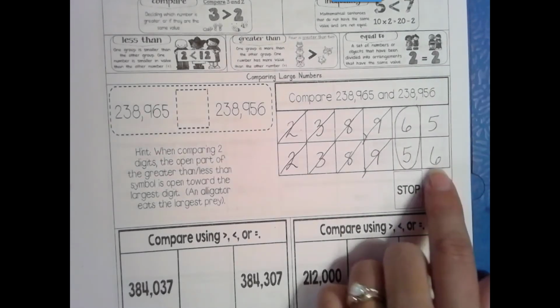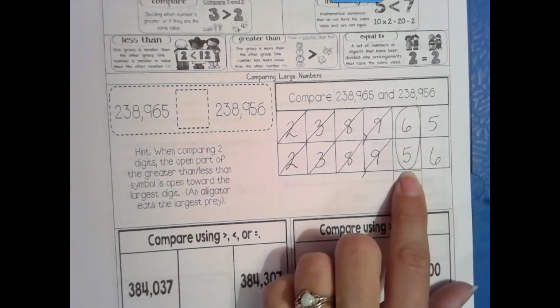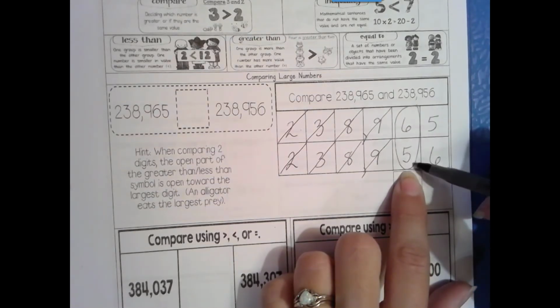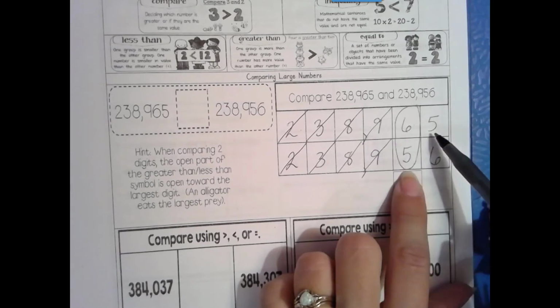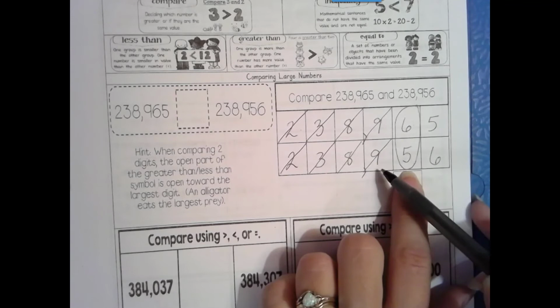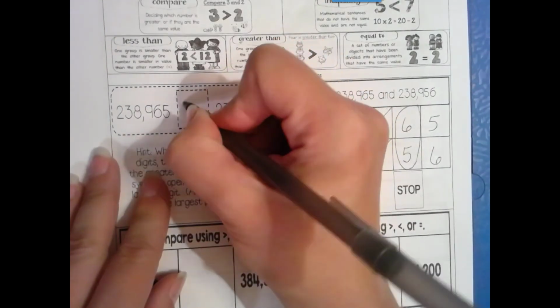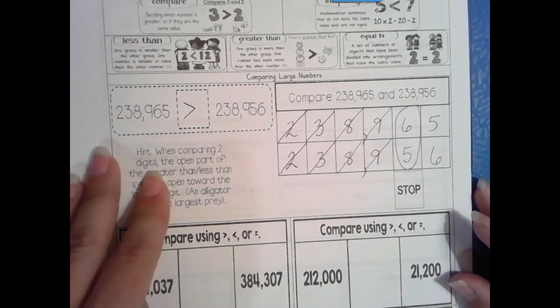Also in the ones place, but the tens place is going to affect it more than the ones place. So if I look at the tens place, which one's greater? The 6 or the 5? Well, 60 is greater than 50. So that means this top number, 238,965, is greater than 238,956. So I will put the greater than symbol.